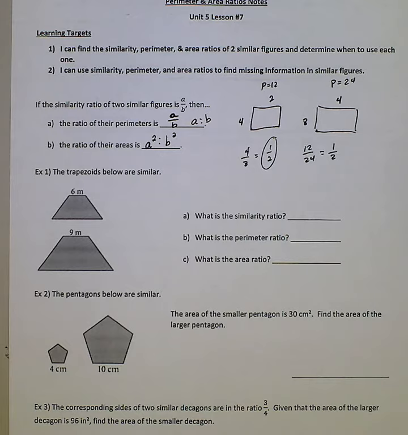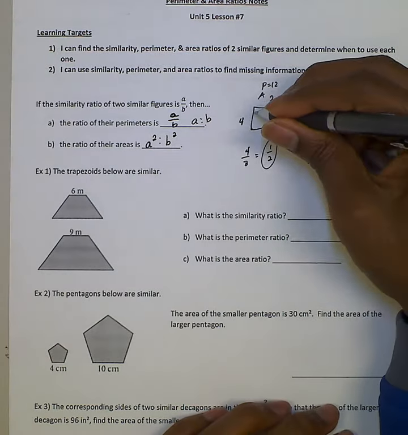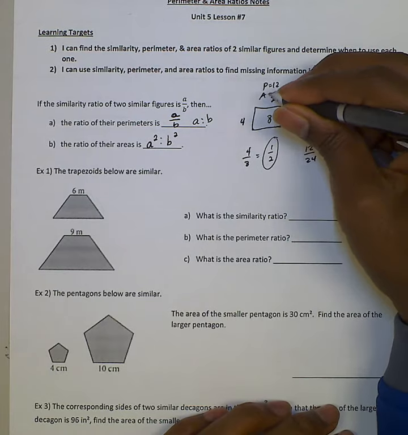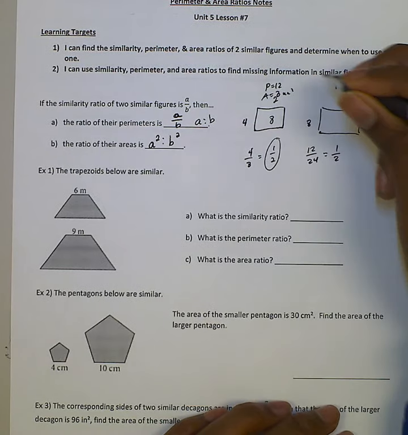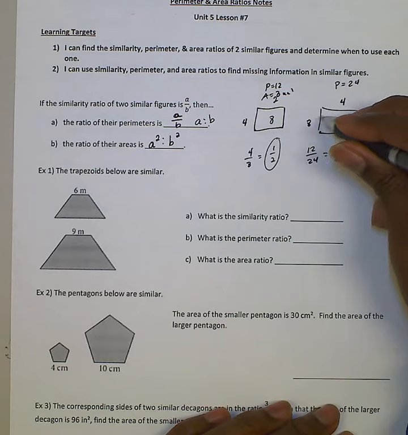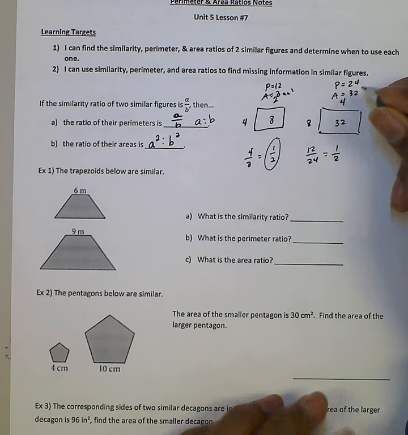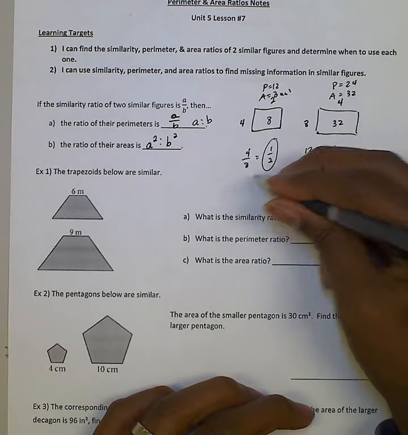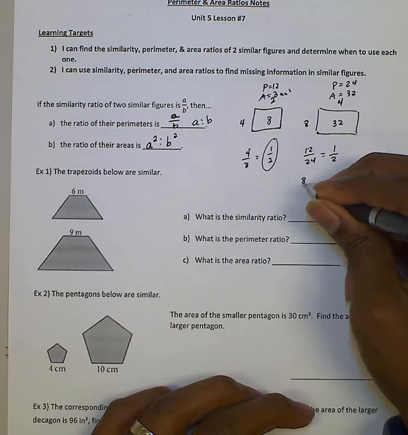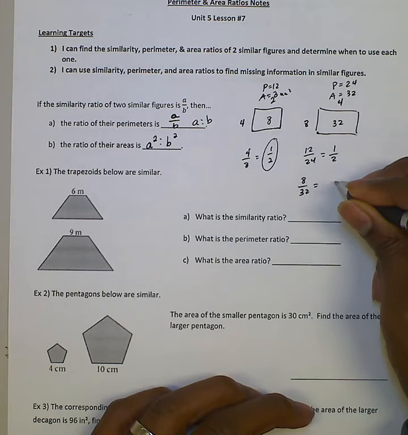Now, if we look at the areas, though, the area of this figure will be 4 times 2, which is 8. A unit square. The area of this figure will be 4 times 8, which is 32. Now 8 over 32 will simplify to 1 over 4.